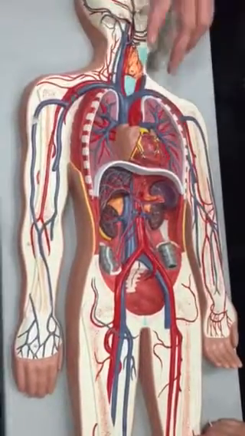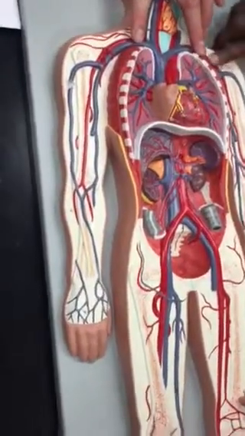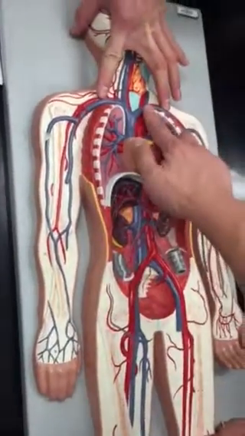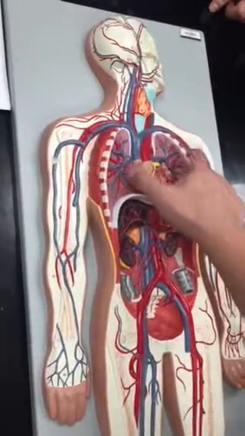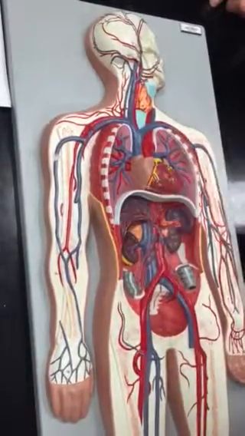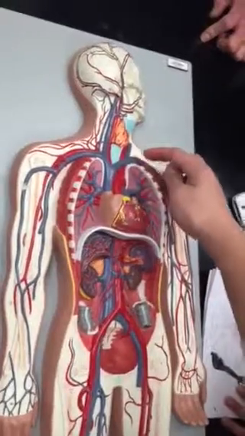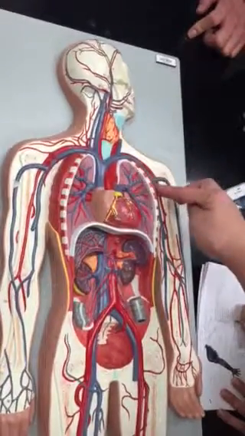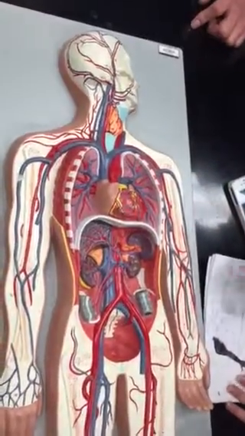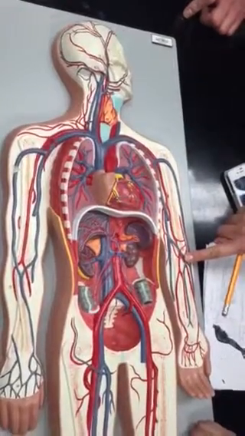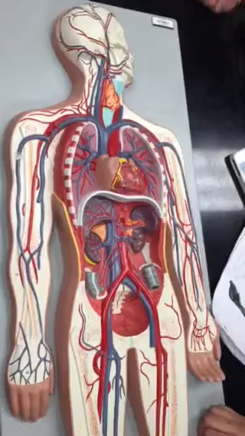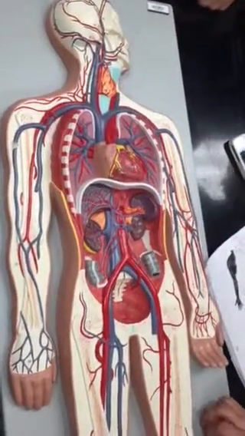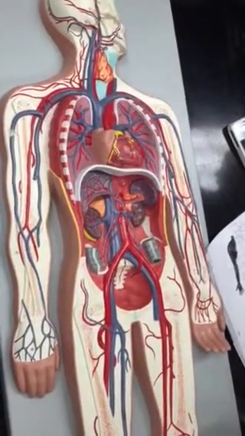And this would be subclavian, right? Remember brachiocephalic, right? After that, then you have subclavian, and then axillary, and then brachial. And we said this one is median cubital vein. Is that correct? Mhm. And what about brachial vein?